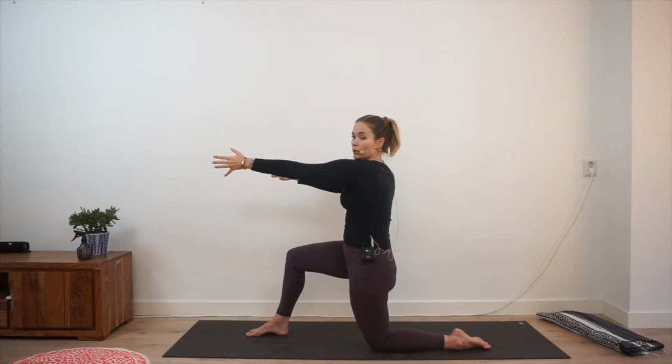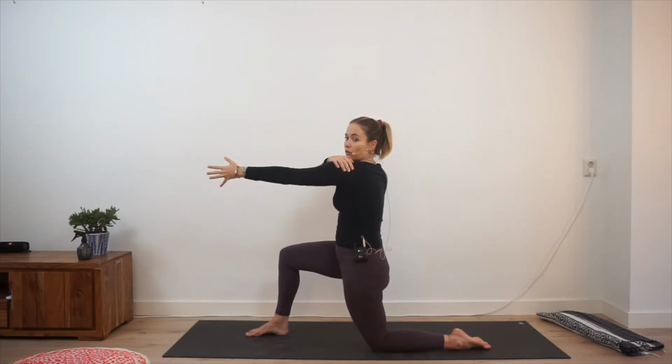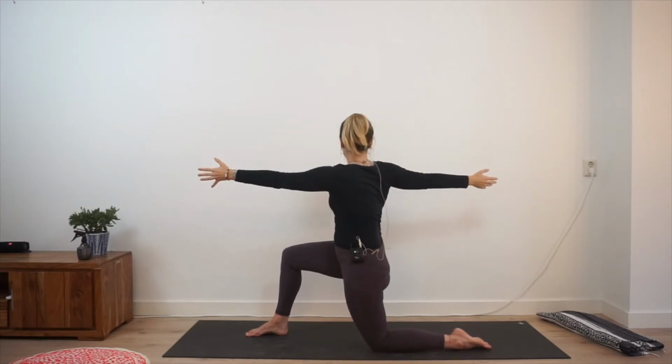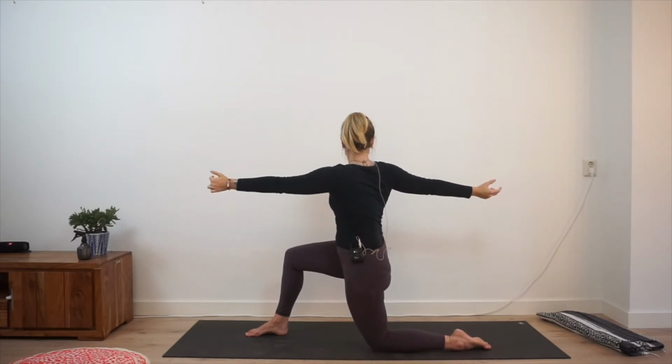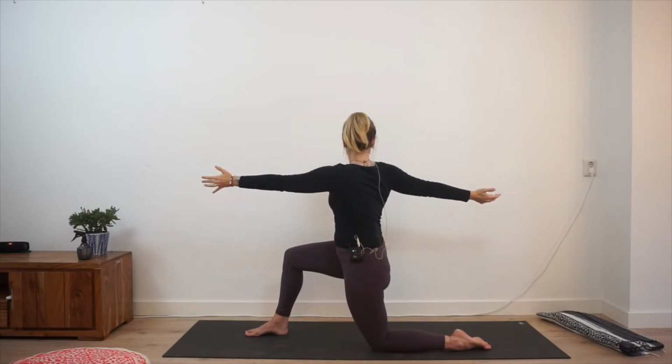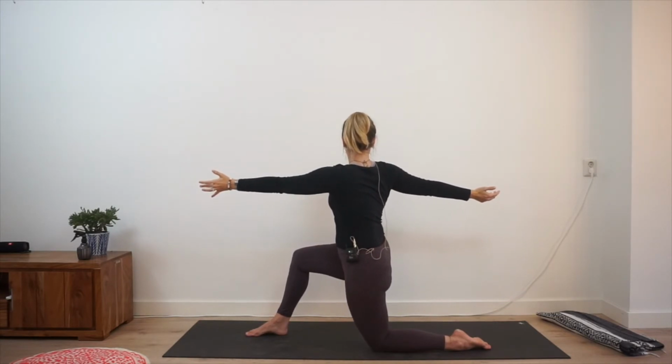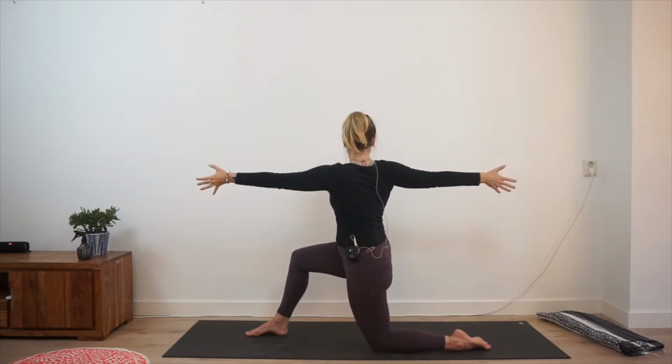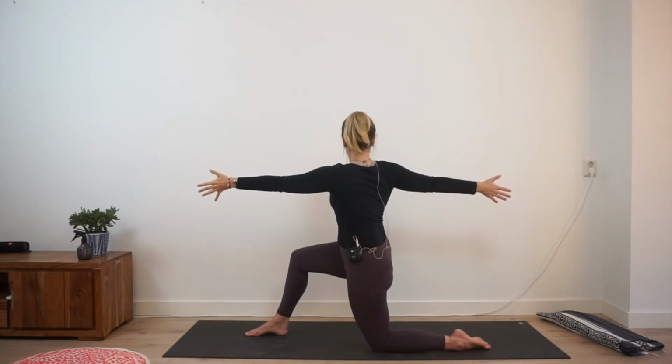Left arm's going to go forward. Take the left shoulder blade along for the ride. Right arm's going to reach back. Nice. So you're rotating through the rib cage. Lengthen up through the crown of the head. 3 o'clock and 9 o'clock through the hips. Tug of war. Reach a little deeper. And then swap.